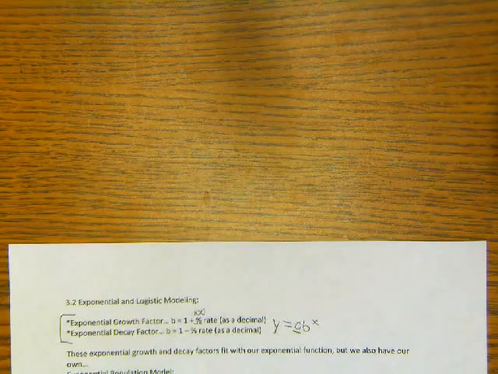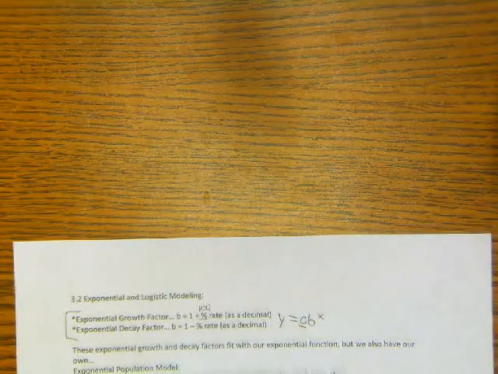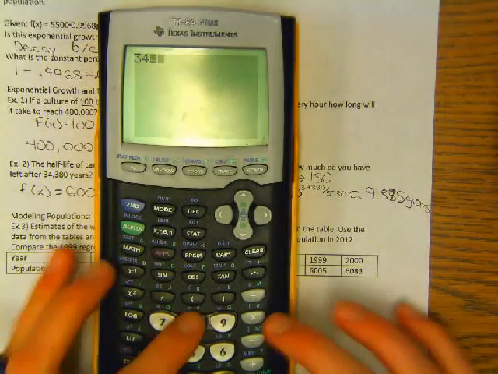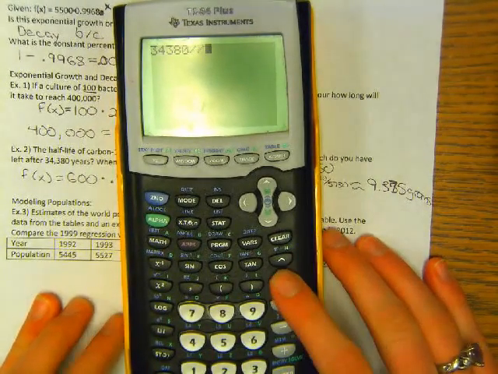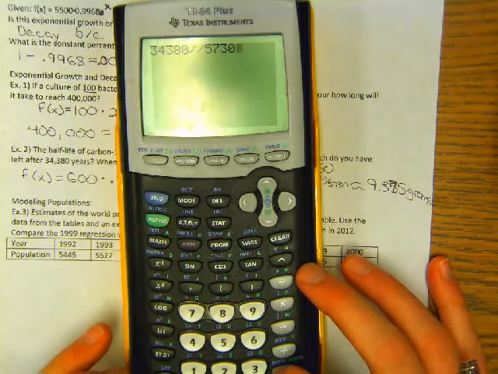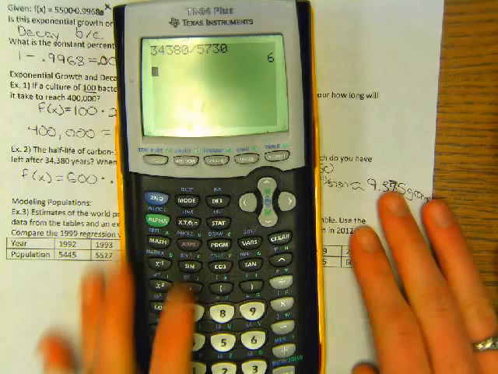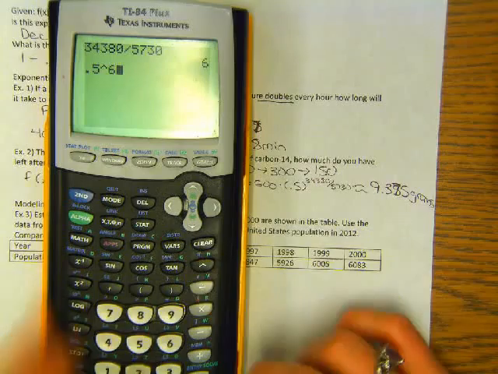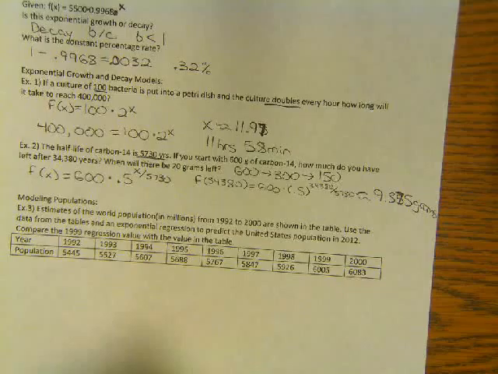How did I get this? So we plugged 34,380 in for x. So let's look. 34,380 divided by 5,730. So we said that was 6 half-lives, right? Aaron, do you see that? So then we take 0.5 to the 6th power. Oh, you get it? Okay.